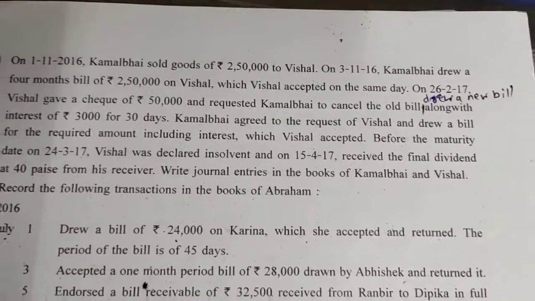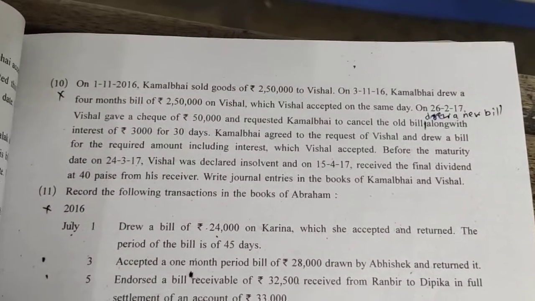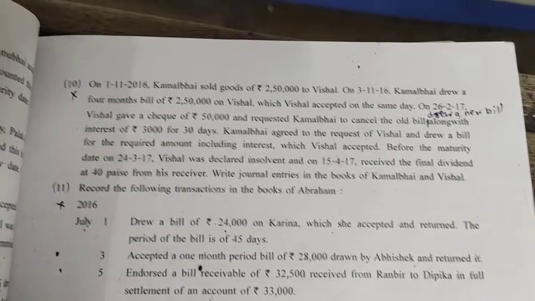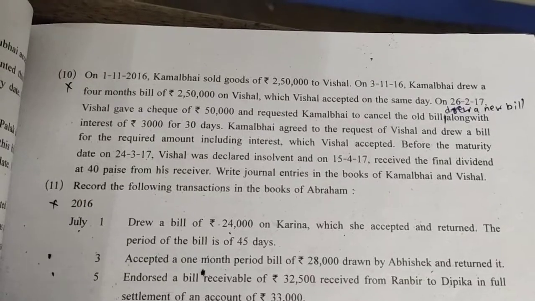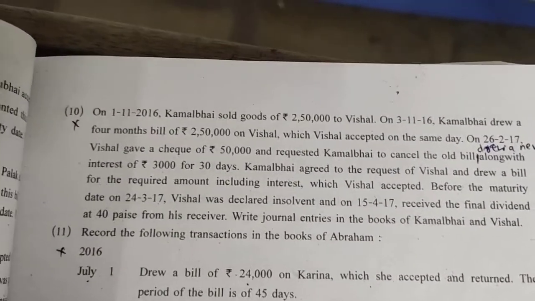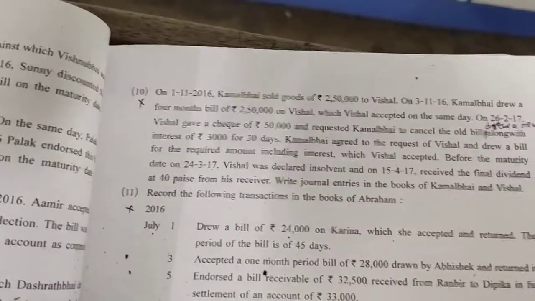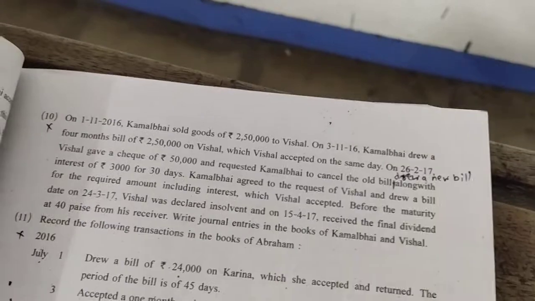Now finally it is given that on 15/4/2017 the final dividend at 40 paise was received from his receiver. So friends, as we know, 2,03,000 was the amount of the new bill and that amount was receivable from Vishal, and 40% of the amount is received out of that. So we will find 40% of 2,03,000, which will be 81,200.